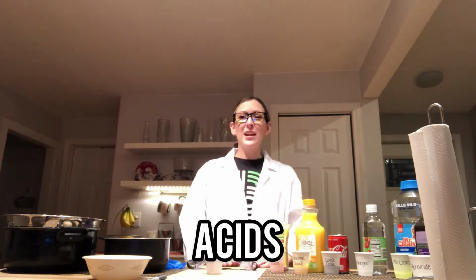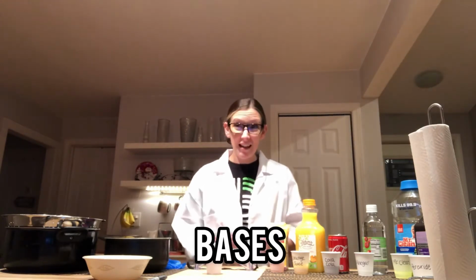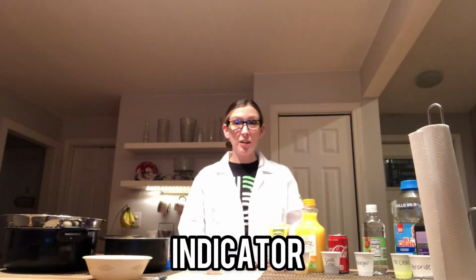Acids are solutions that give away hydrogen ions in a solution. They generally have a sour taste. Bases are solutions that take in hydrogen ions in a solution. They usually feel slippery. To determine if something is an acid or a base, you will use a chemical called an indicator. Indicators will change in color depending on whether a solution is acidic or basic.